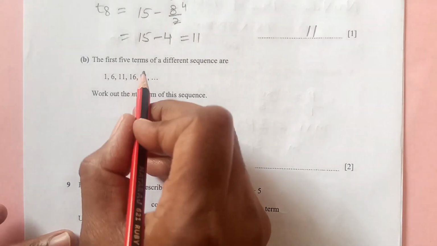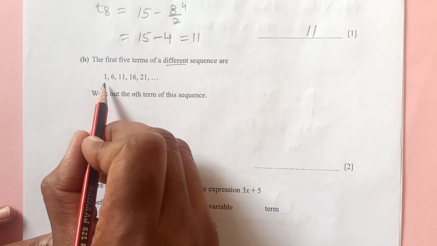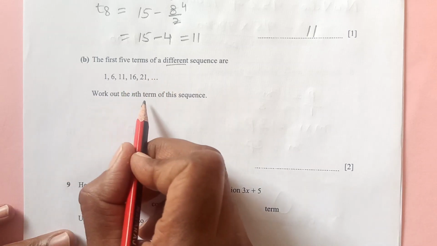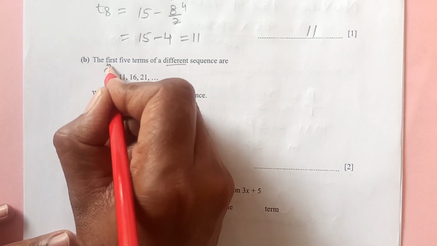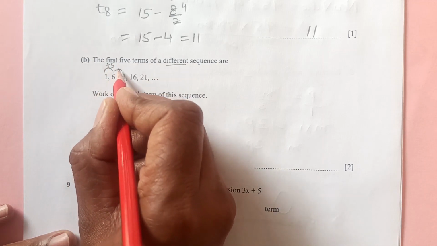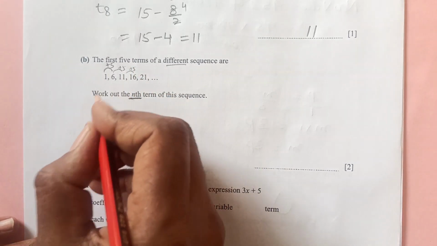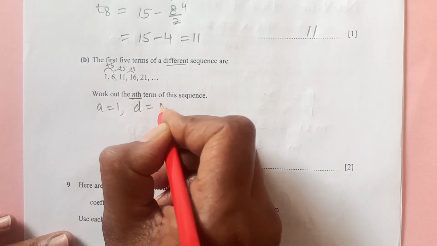Now the first 5 terms of a different sequence, it's not this one, are 1, 6, 11, 16 and so on. Work out the nth term. So first of all we need to see, we add 5 here. 1 plus 5, 6 plus 5, 11 plus 5, 16 plus 5. So first term A is 1 and common difference D is 5.